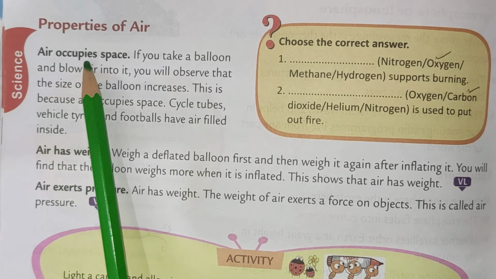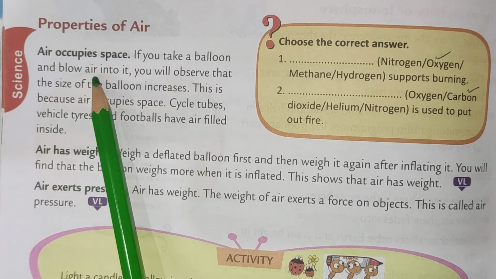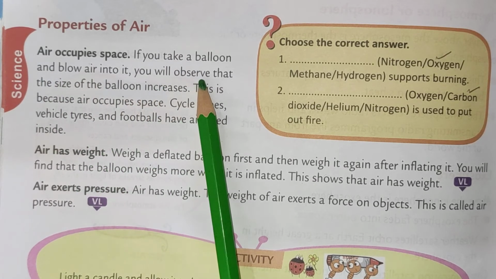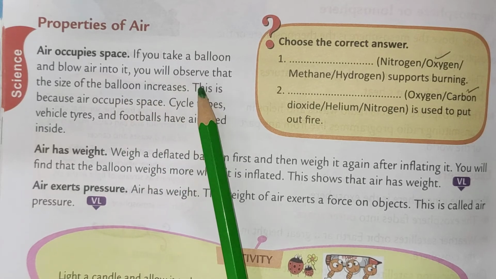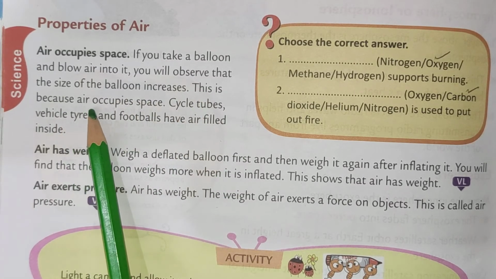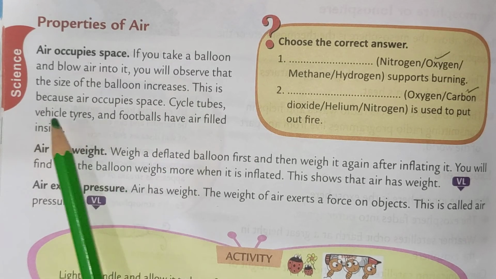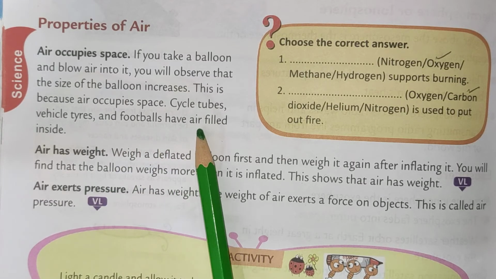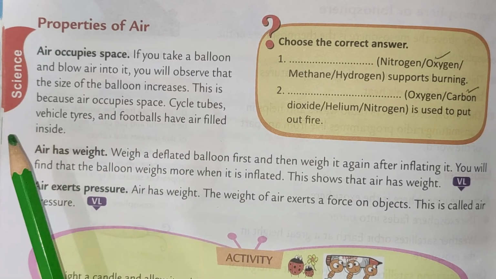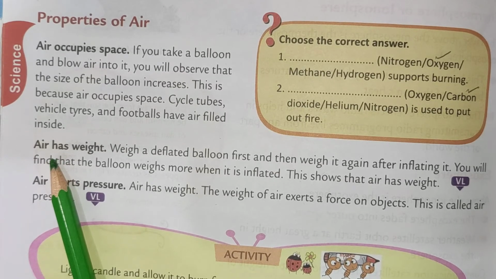Air occupies space. If you take a balloon and blow air into it, you will observe that the size of the balloon increases. This is because air occupies space. Cycle tubes, vehicle tires, and footballs have air filled inside. Air also has weight.